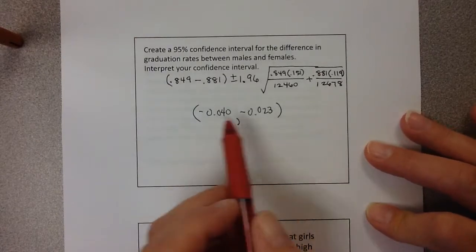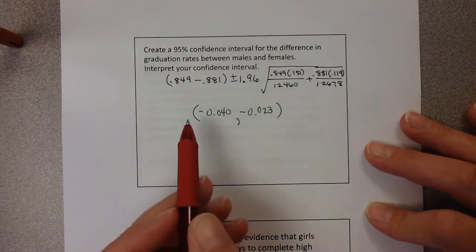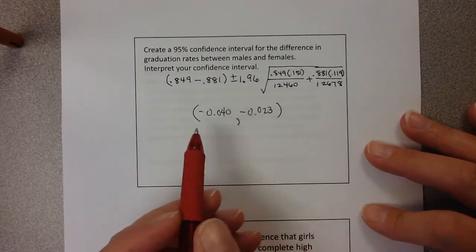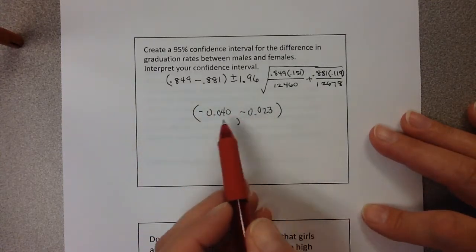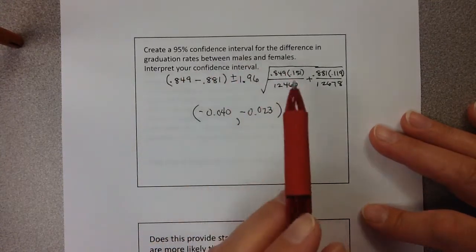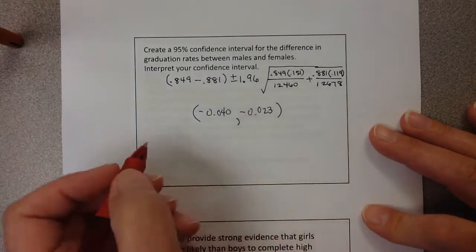The difference in interpreting this one and interpreting the single proportion is that we have to do a comparison, which means there has to be some comparison words in there. Since these are both negative, it indicates that males have a lower graduation rate than females.